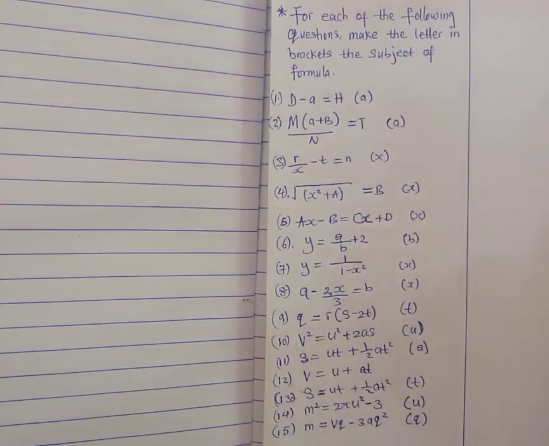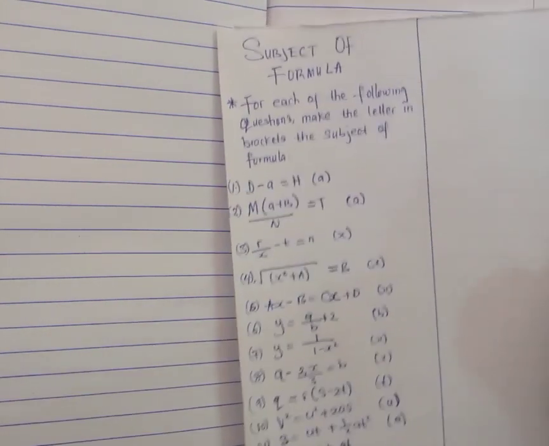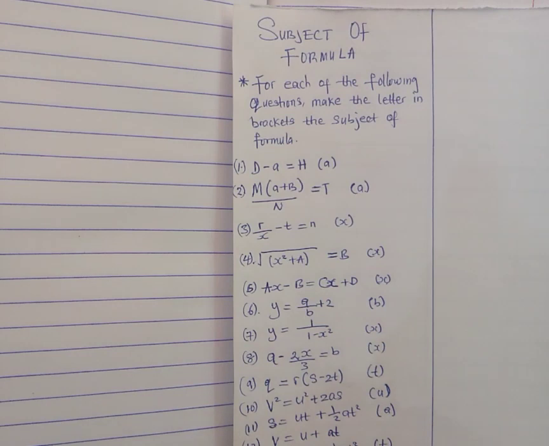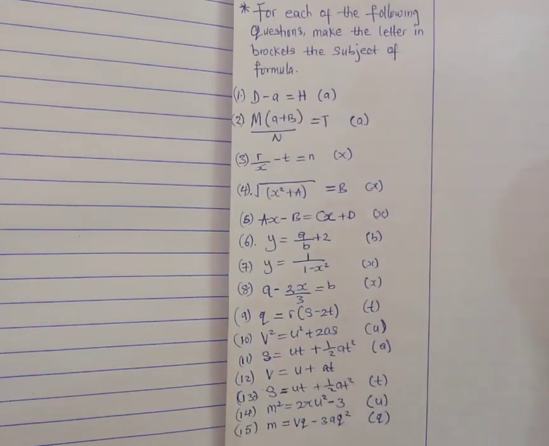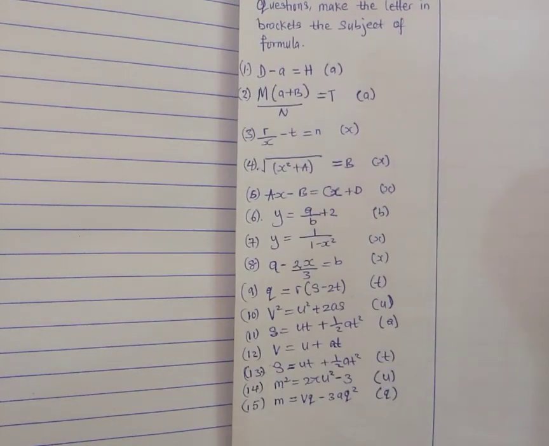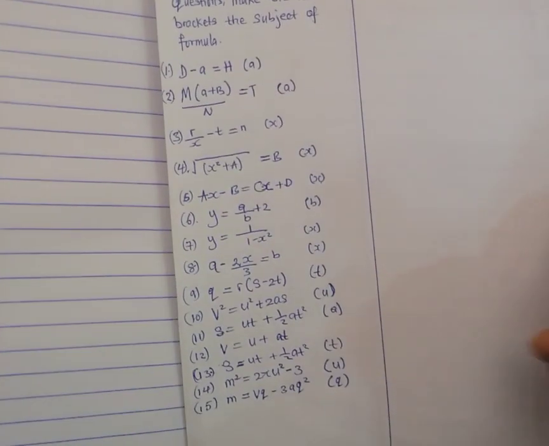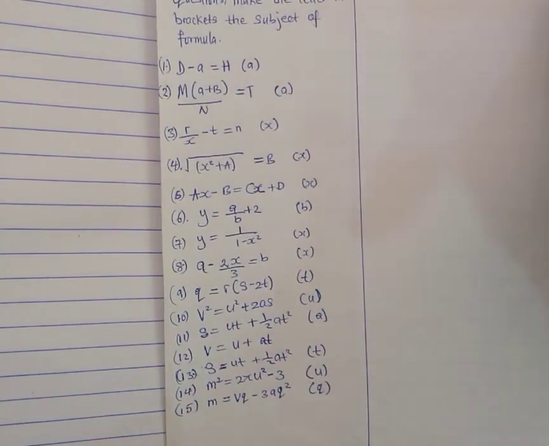Today we are going to be looking at a very important topic in mathematics, subject of formula. As you can see on your screen, we are having up to 15 exercises here that I'm going to solve for you. And by the end of this tutorial, you should be able to solve something like this too. I'm going to give you some exercise that you are going to work on.